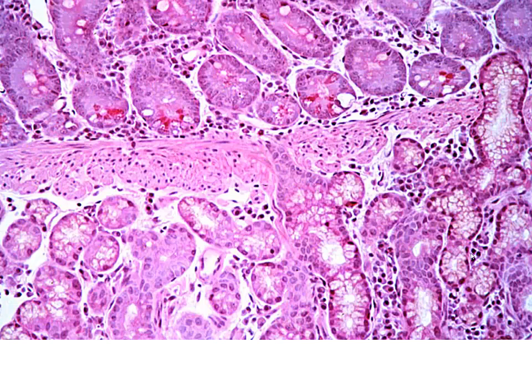Again, another view in this area. This is showing some of our crypts of Lieberkühn in cross section, but it's also showing some of the ducts and acini that are present in our Brunner's glands. So here we have muscularis mucosa. We know that these are cross sections of our crypts of Lieberkühn because of all of these Paneth cells that we see present.